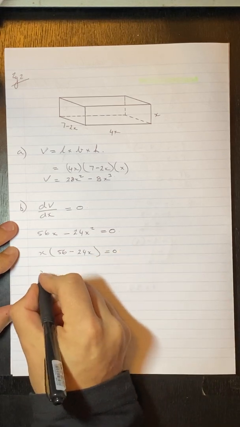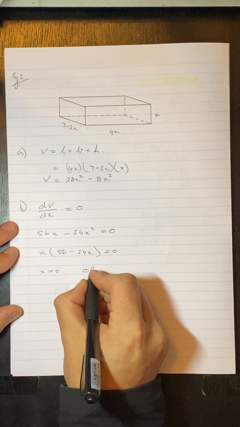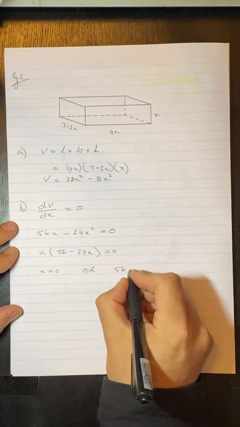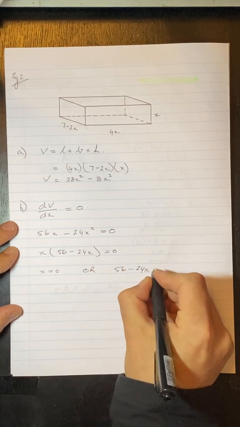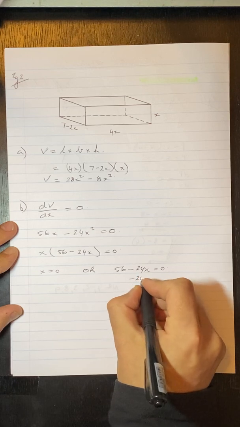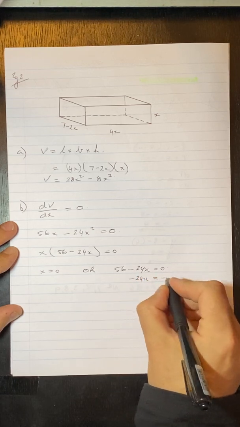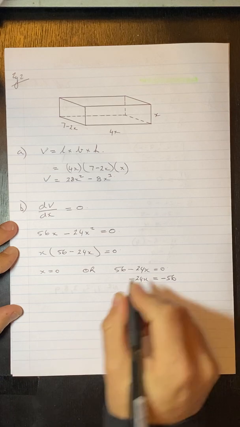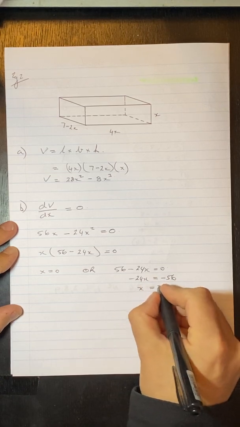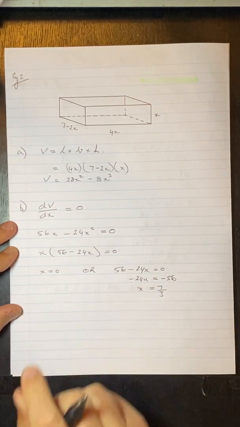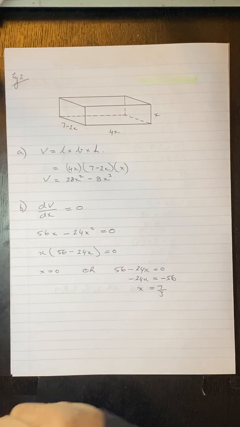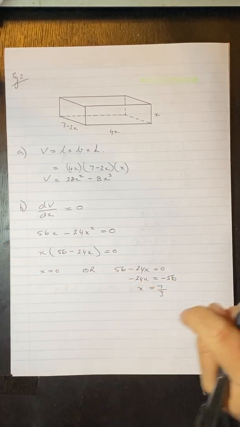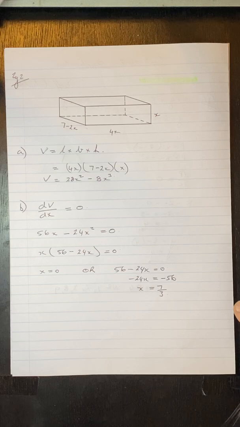So that means we get x is equal to 0, or 56 minus 24x equals 0, so minus 24x is equal to minus 56. Divide by the minus 24, and we get x is equal to 7 over 3. This one's already solved. We don't have to do anything. Okay, so now which one is it? Is it x is equal to 0 or x is equal to 7 over 3?